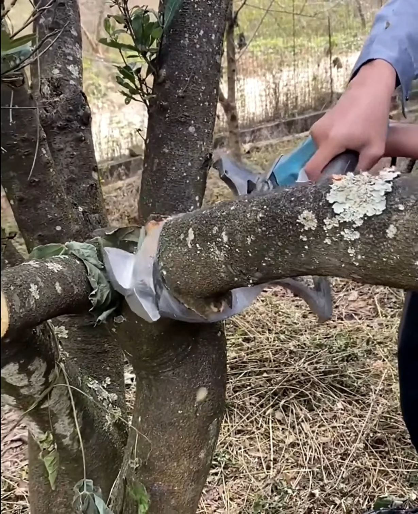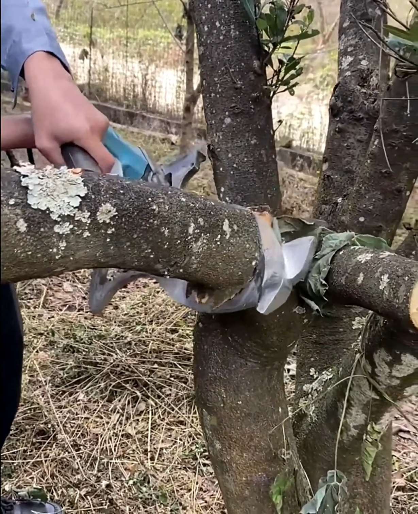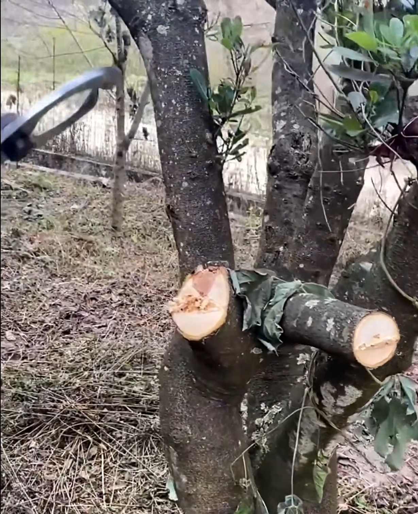What tool can cut through thick and hard tree branches so nicely? This is a high-powered electric pruning shear designed specifically to cut thick branches quickly and efficiently.